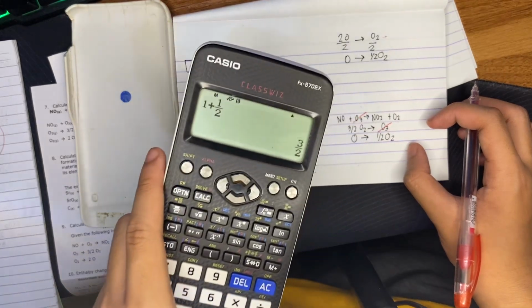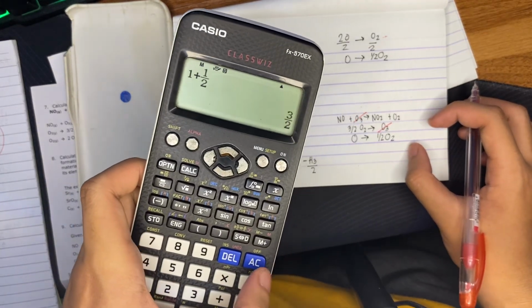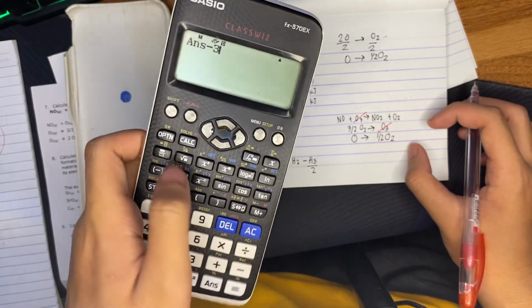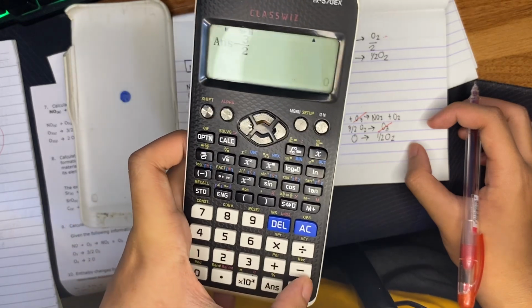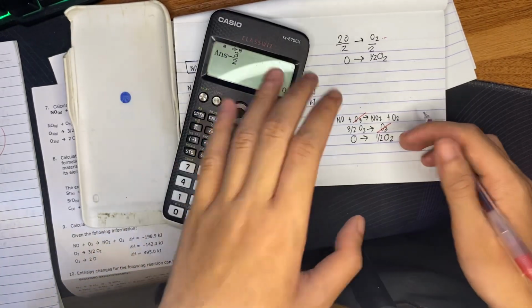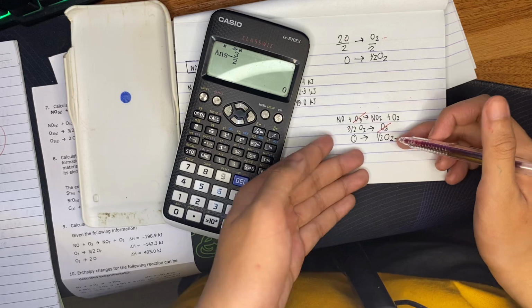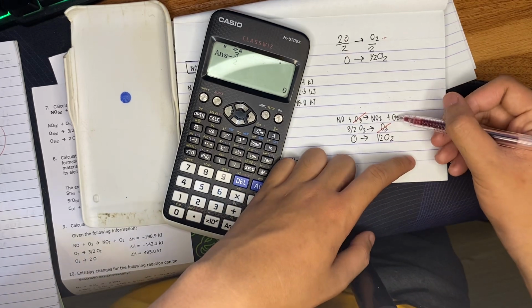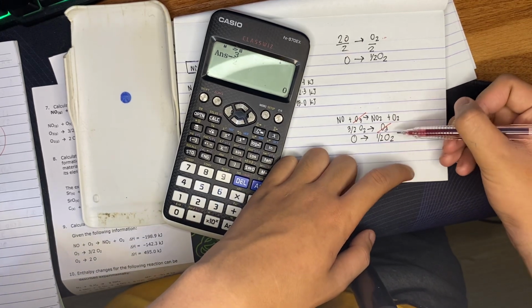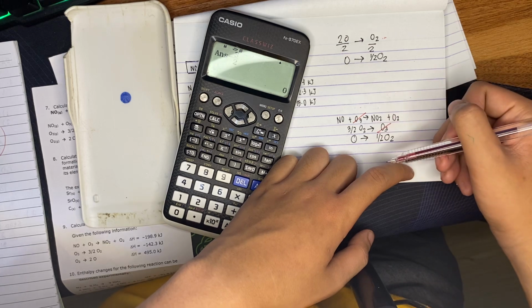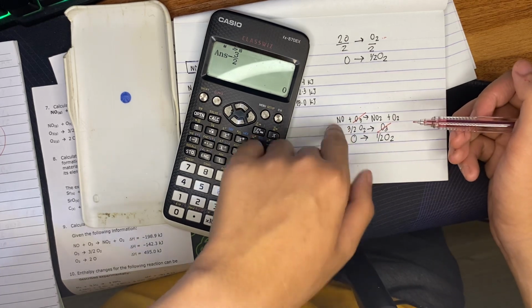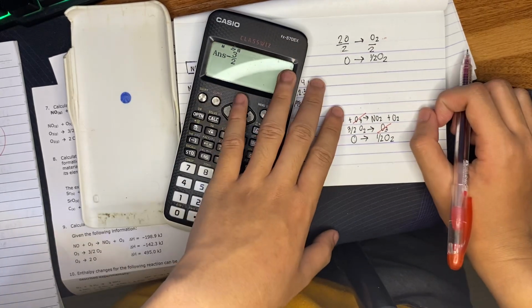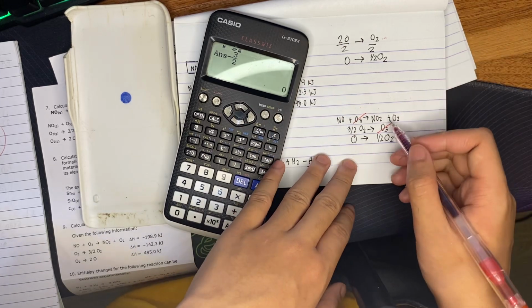Okay, we have 3 halves. I'm sorry, it's 1. Now, if we subtract it again, okay, we got 0. The reason why we got 3 halves in the first place is because we combined these 2 to subtract this one. Since they are the same, they are common. So, yeah, it's understood.